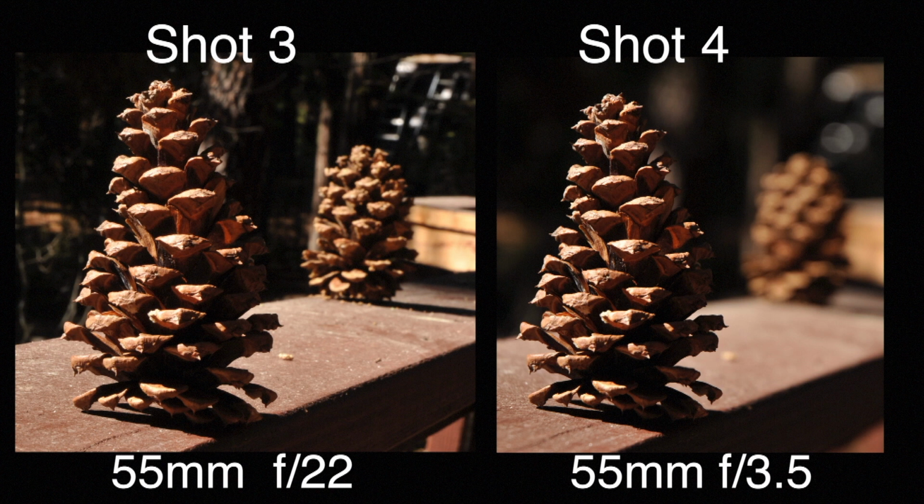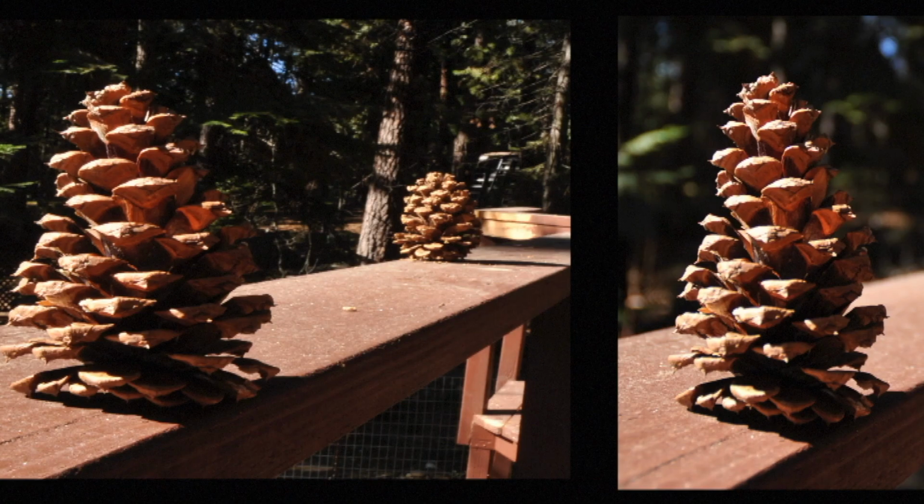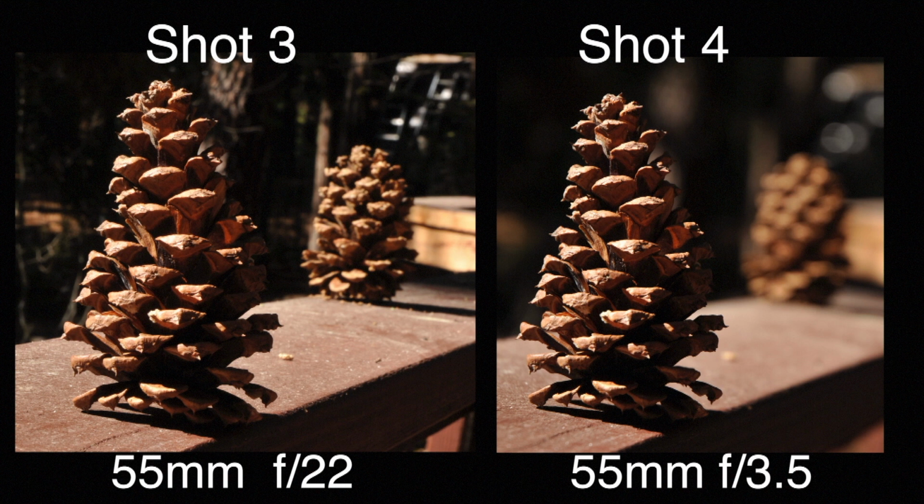The front object will get bigger, so you'll have to move back to make it the same size as it was in shots 1 and 2. The back object will appear larger. Don't worry about that. Just make sure the front object is in the same position and it's the same size as shots 1 and 2.